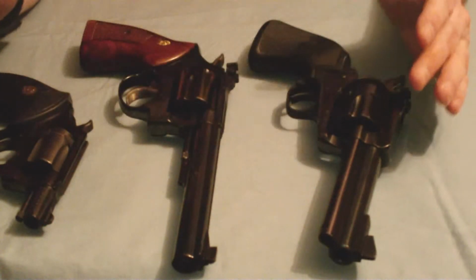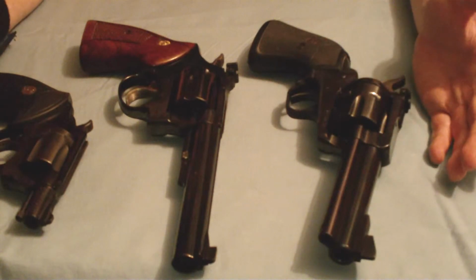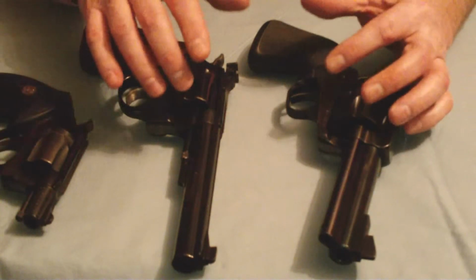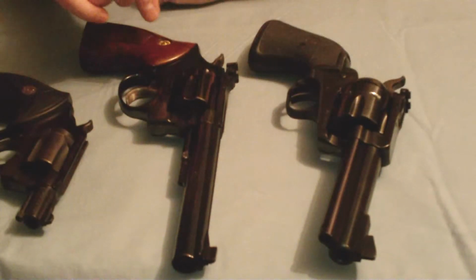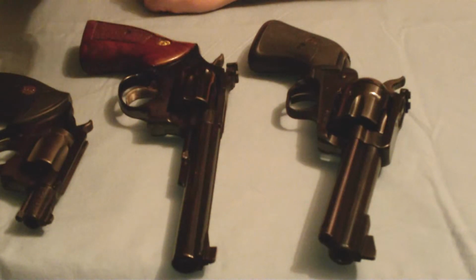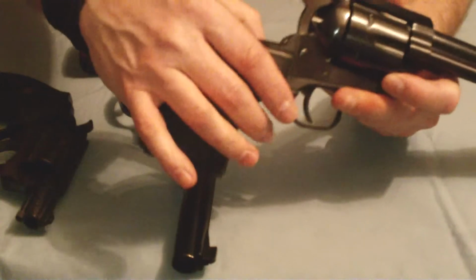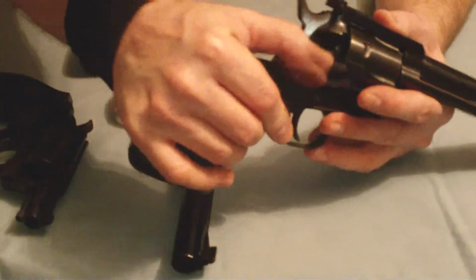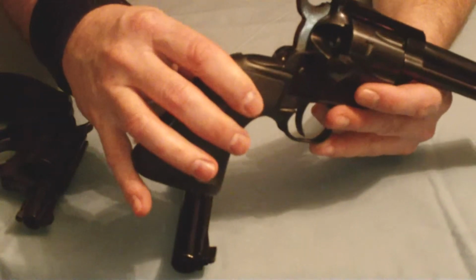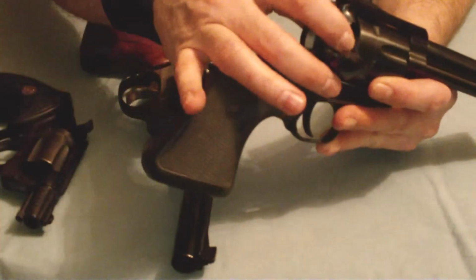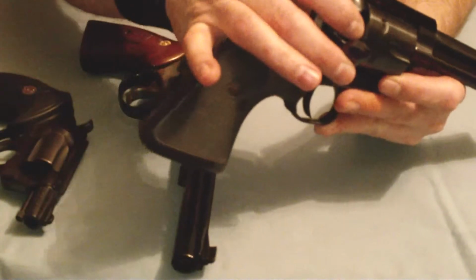Now all of these parts are found on all revolvers. However, single action revolvers and double action revolvers have some parts which are unique to them. On the single action there is a loading gate which can be opened, and allows cartridges to be inserted into the cylinders one at a time.